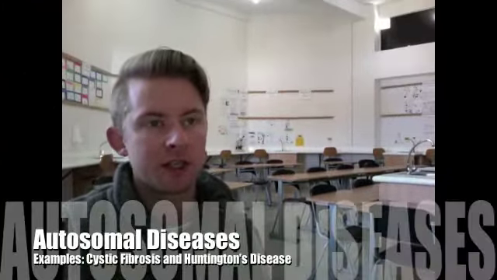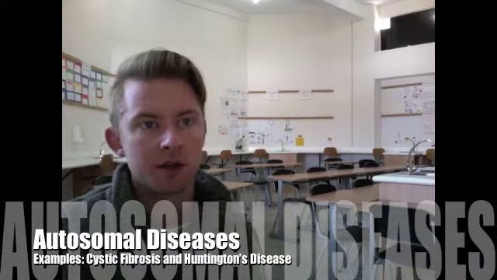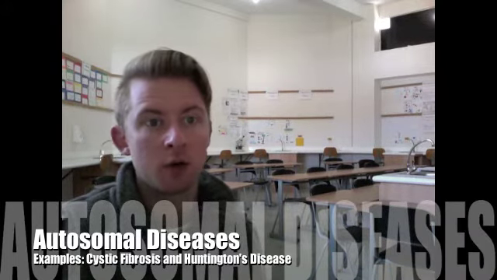With autosomal diseases, they are usually recessive alleles on a non-sex determining chromosome. This would be for chromosomes 1 through 22 in humans, and those chromosomes are known as autosomes. For recessive alleles, recessive disorders will occur in people who are homozygous recessive. Heterozygous individuals are considered carriers. They possess the recessive allele but are unaffected by the disease. In order for somebody to be affected, both parents must be at least carriers.